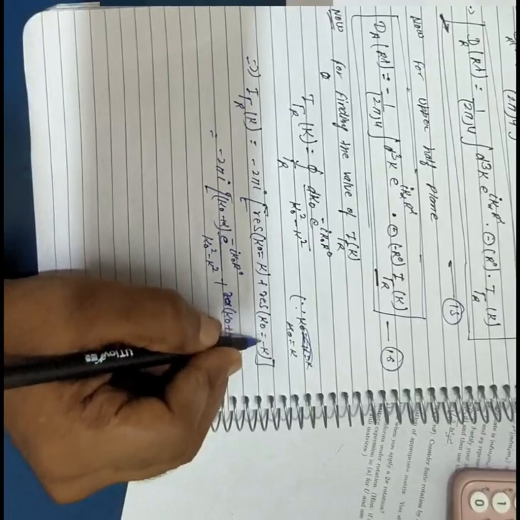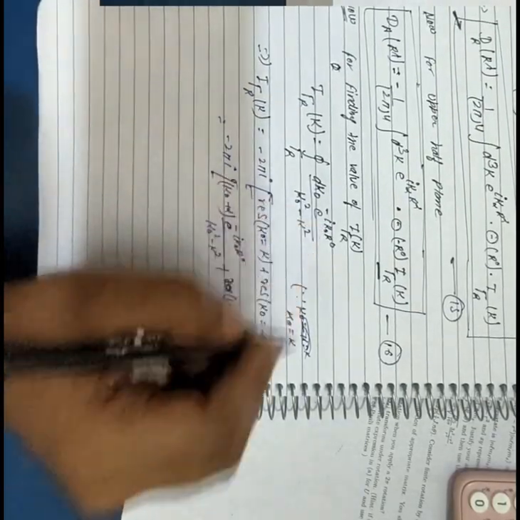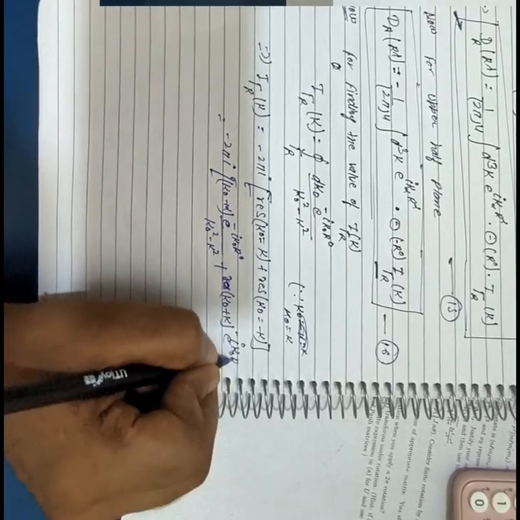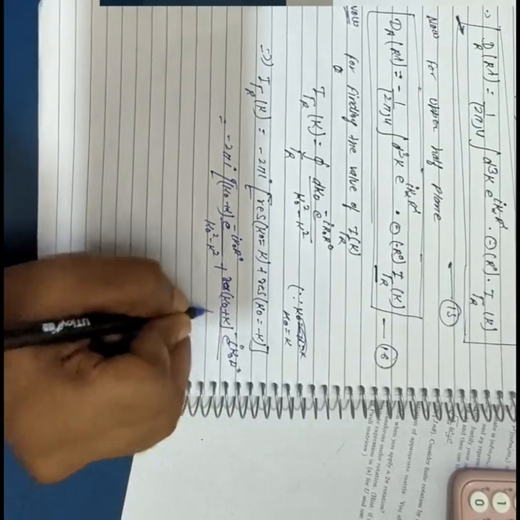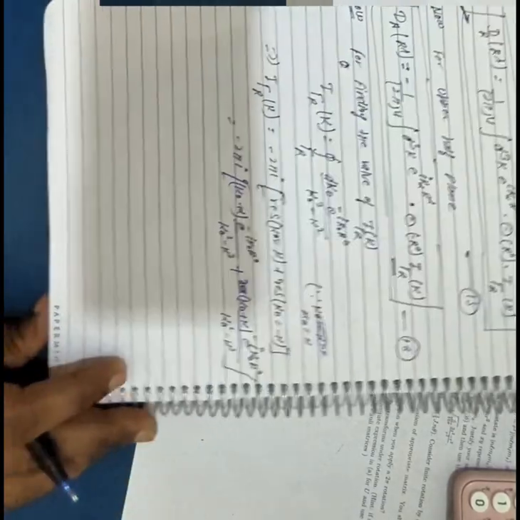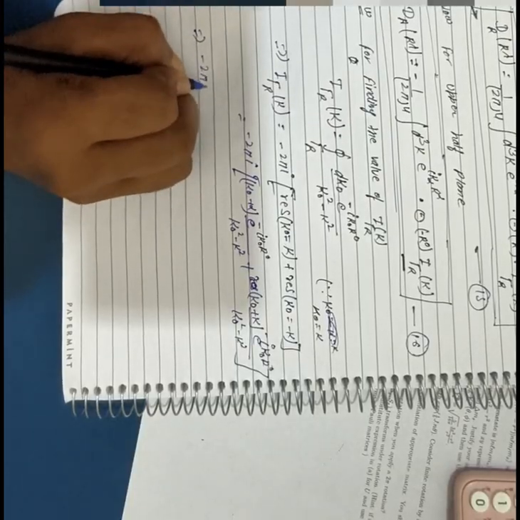If we take it to the left hand side, it will become plus k and e times this k naught r naught upon the same k naught square minus k square. Minus 2 pi i.